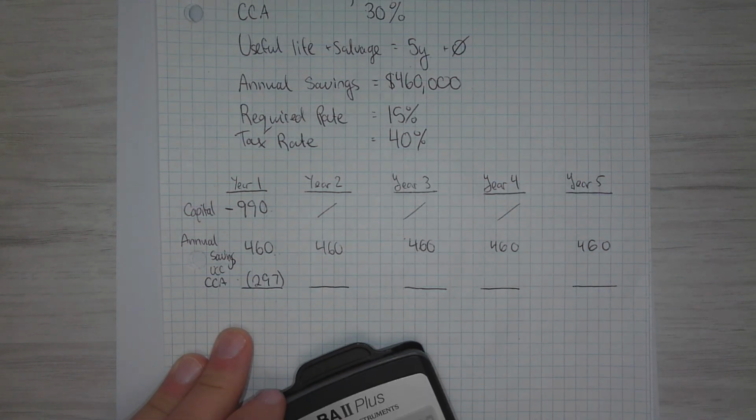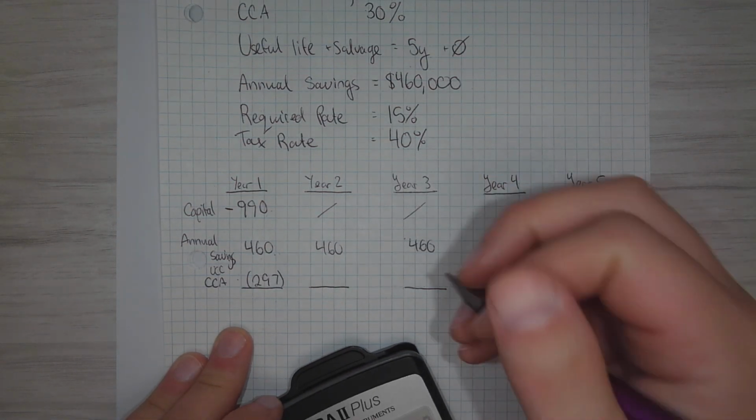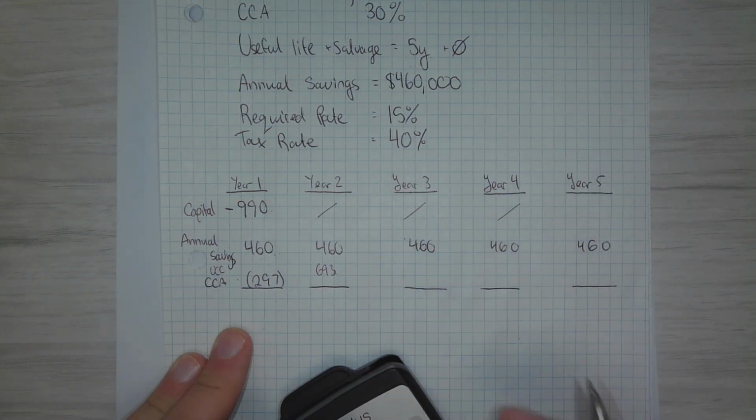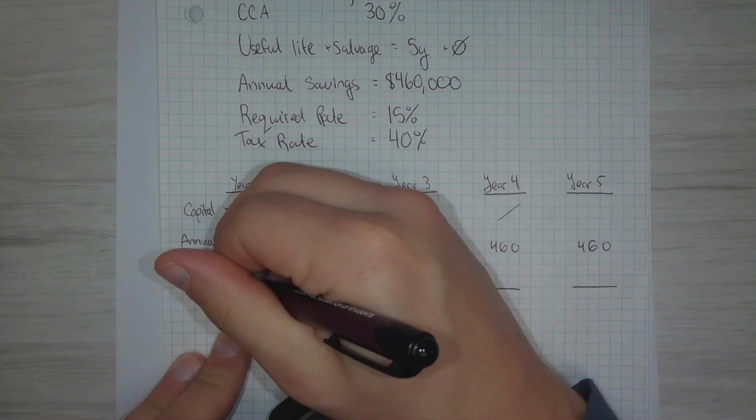So 297 minus 990, our UCC is 693. So this will be what we take our 30% from.